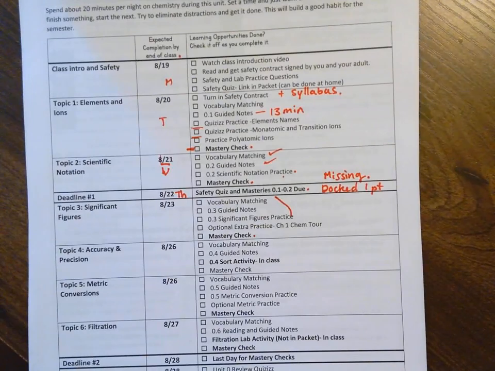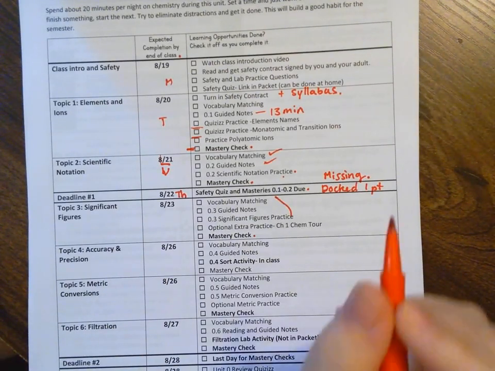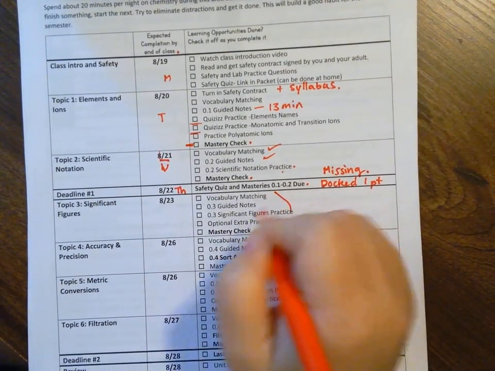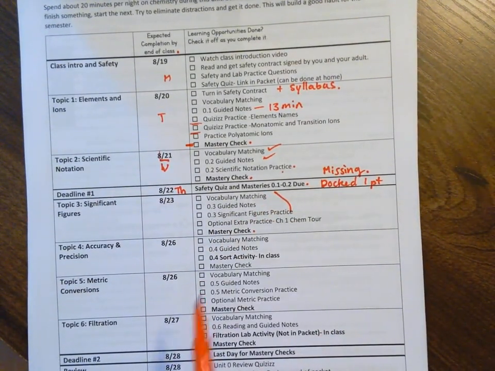Friday would be basically covering topic 3, okay? Which is good because significant figures is a new concept for you guys, and it might take a little longer to work through that one, okay? So that's also the one that has 2 parts to the guided notes. Okay, usually I list them as part 1 and part 2. I forgot to in this one. Then you have the weekend.